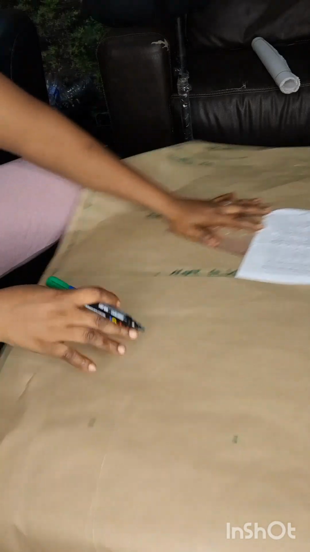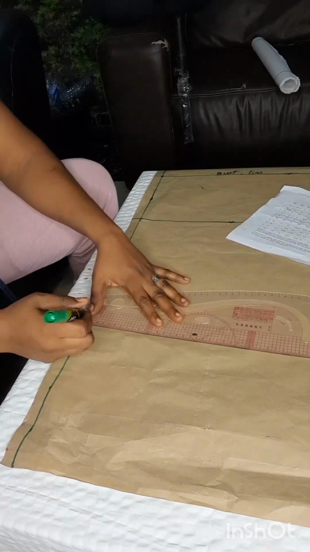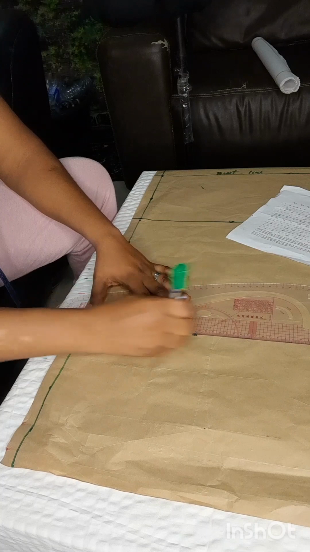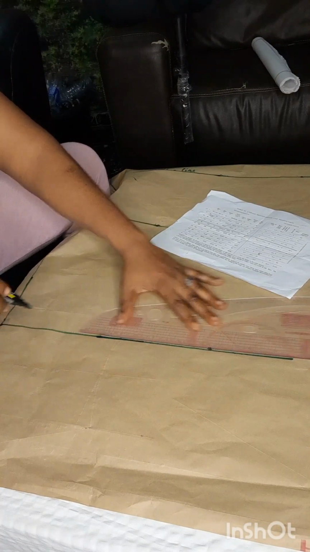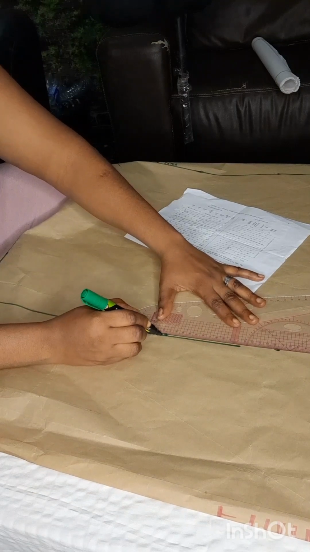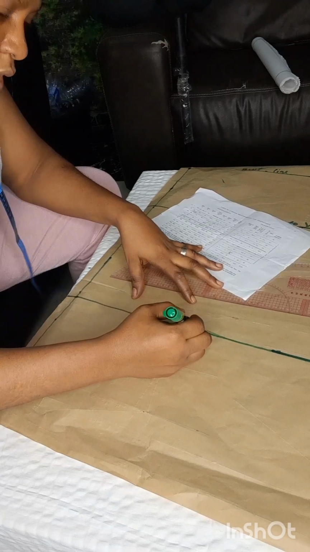So I will go ahead and connect everything this way. Hope you can see me. Sorry, I'm using a marker, it's just for tutorial purposes. This is our hip depth.